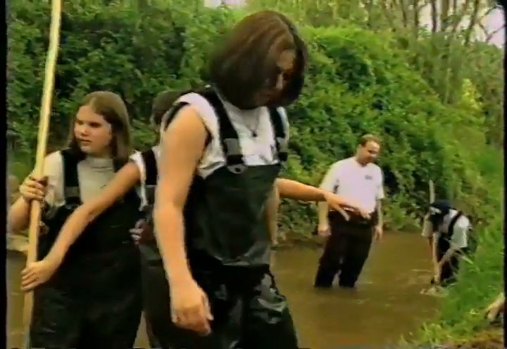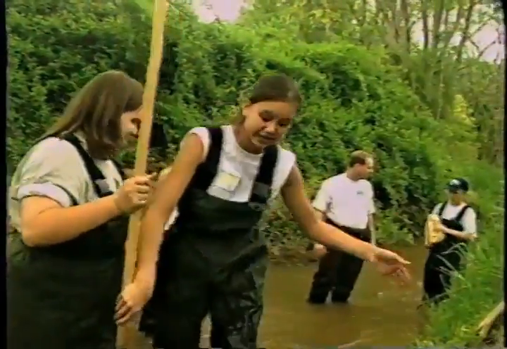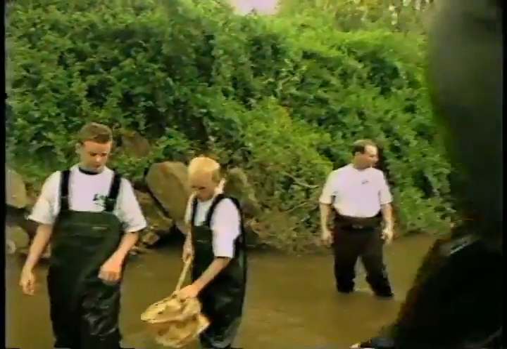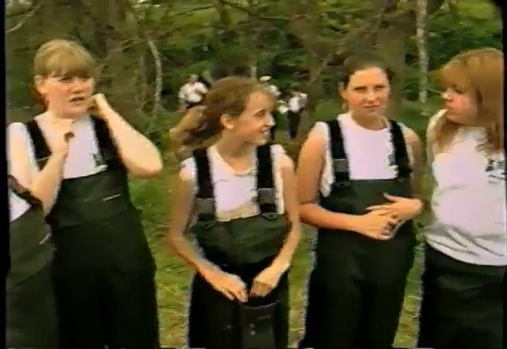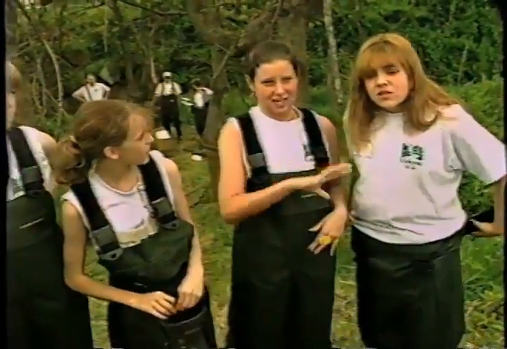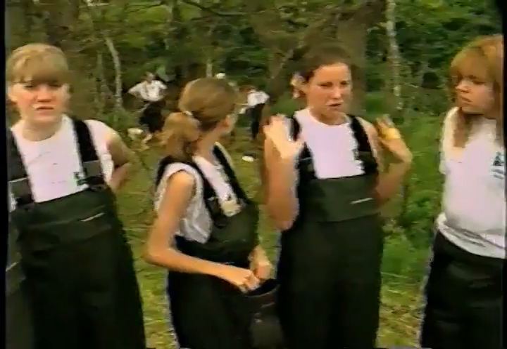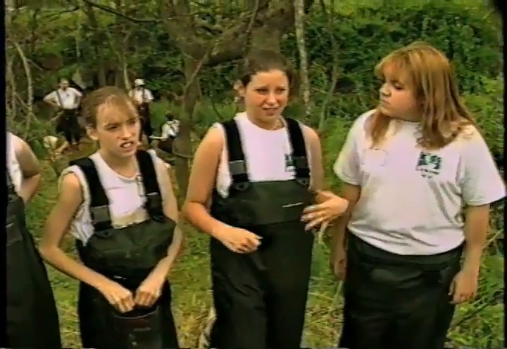What do you guys think of this site compared to your other site? It's nasty. It's dirty here. Very muddy. How many types of bugs? Very few bugs. Very few. There wasn't like a riparian buffer. Like there's not as much vegetation around on the sides and stuff, so the dirt and stuff can just go on in without like all the roots and stuff to hold it back.